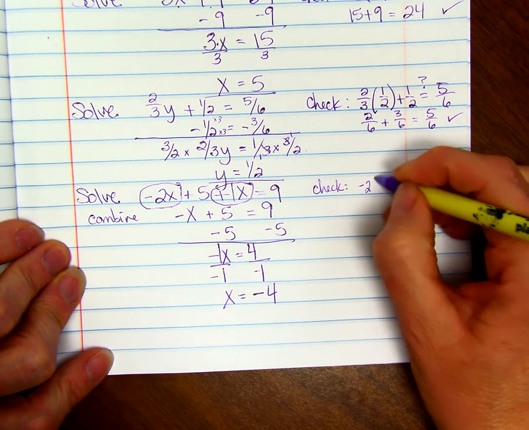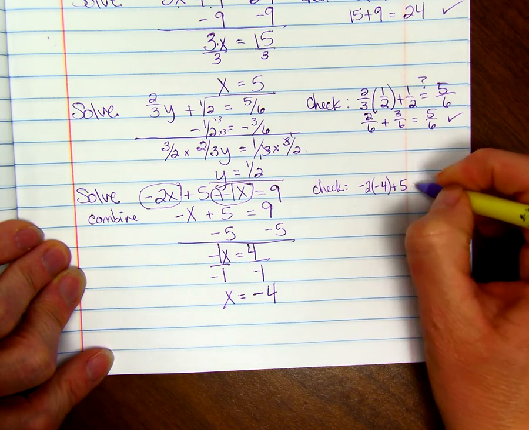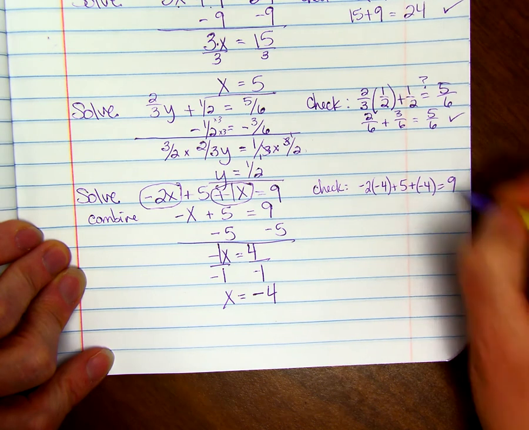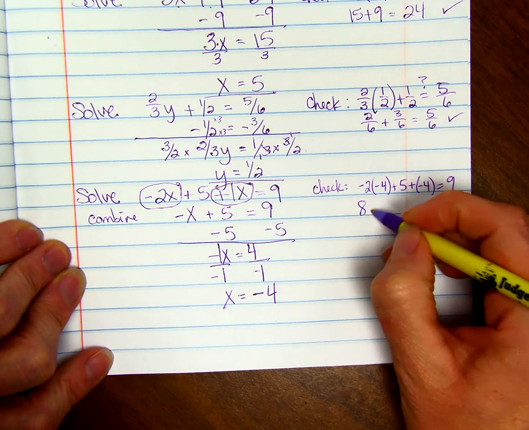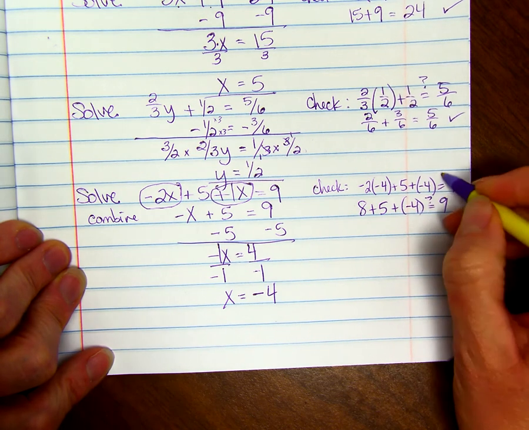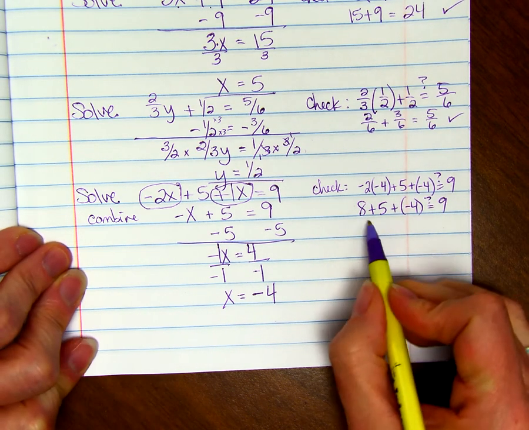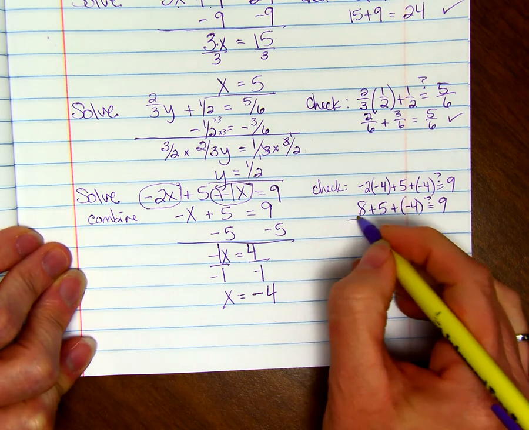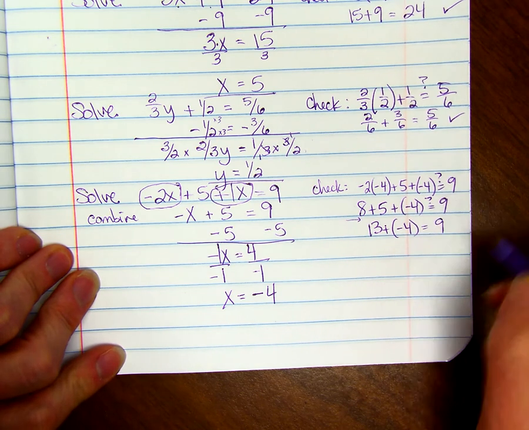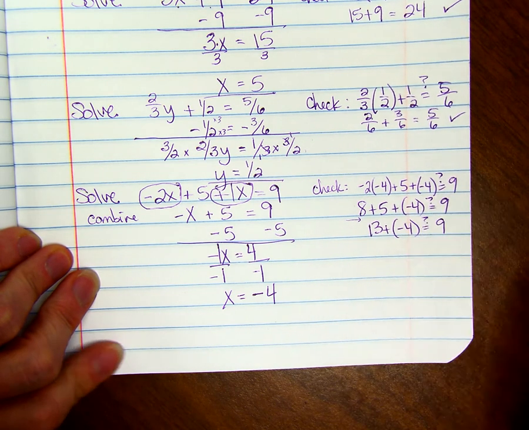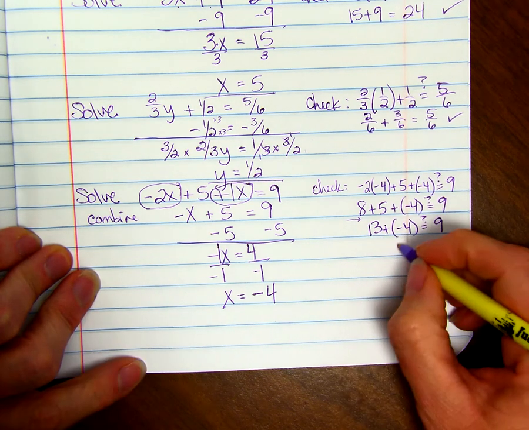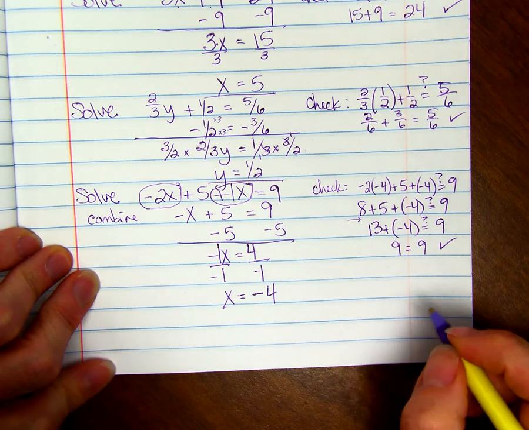We have -2 times -4 plus 5 plus a -4 equals 9. So this would be a +8 plus 5 plus a -4. Does that equal 9? We're trying to test it out. 8 plus 5, so we have to start at the left and add left to right. So 8 plus 5 is 13. Plus a -4, which is kind of like saying 13 has more positives, so positives have more by 9. So 9 equals 9, and it is correct.